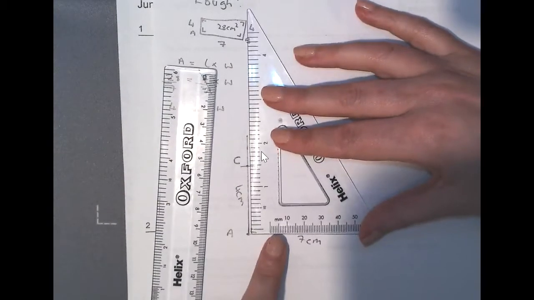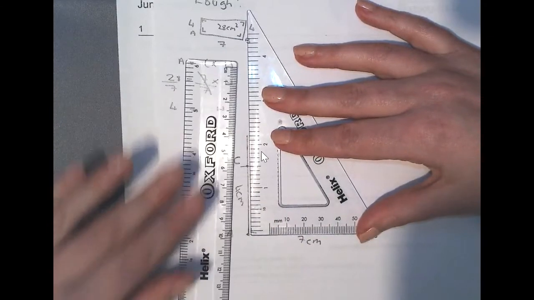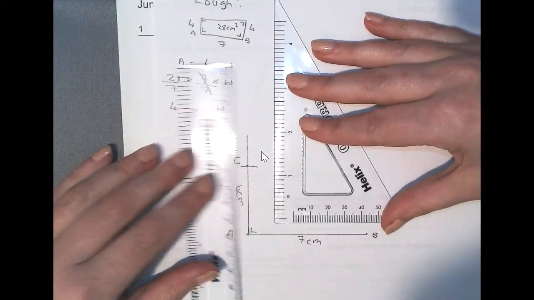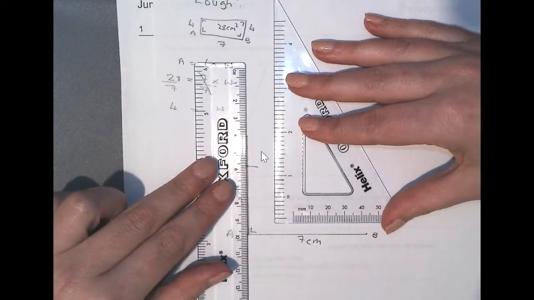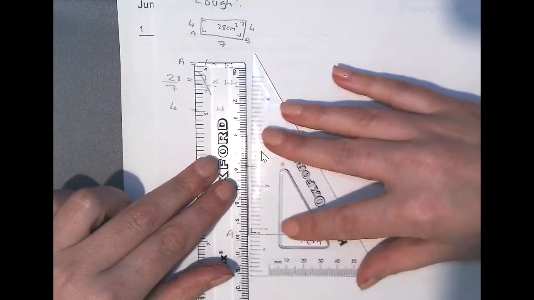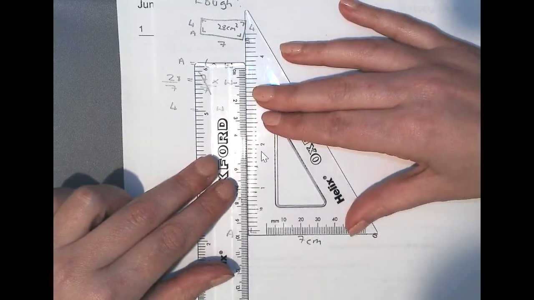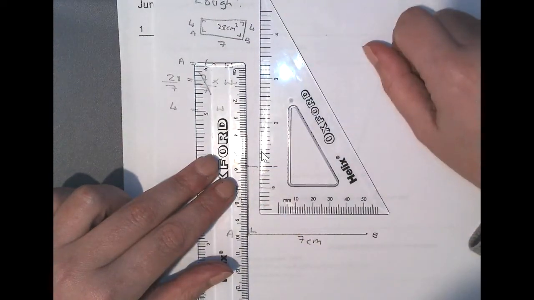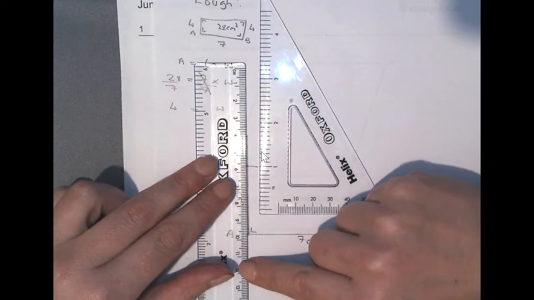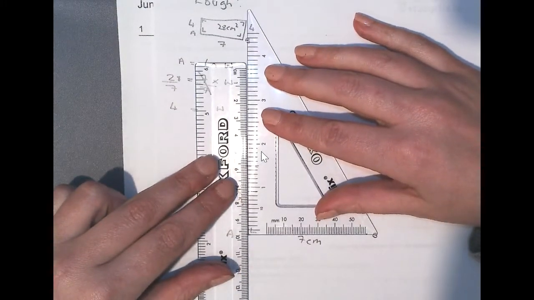So if you put in your triangle here, hold your ruler against this line that we're after drawing. Hold your ruler there, and now you can slide your triangle up and down along that ruler. So you can see the angle at a triangle is 90 degrees. That's why it's really useful for drawing lines that are parallel. So that's it there at the line AB.